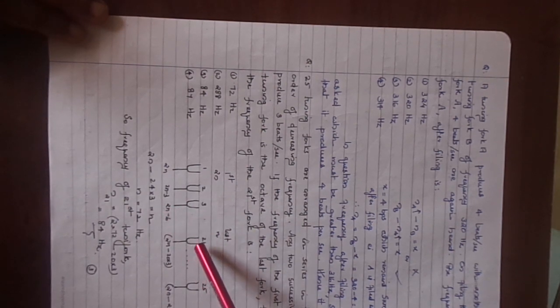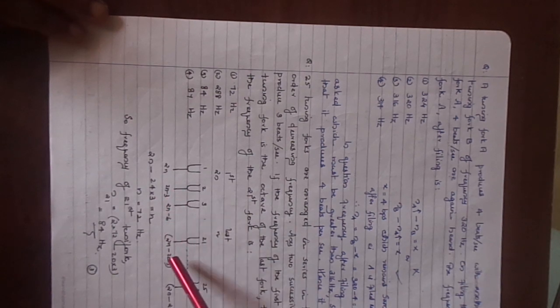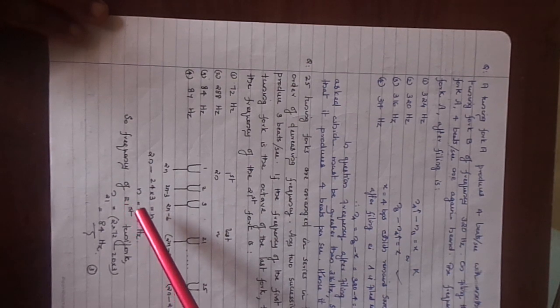So how can we write for the 21st one? 2n minus, yes, one less, 20 into 3. So for the last one, 2n minus 24 into 3 is equal to n. By using that you can find the value n as 72. Then the frequency of the 21st tuning fork, we get the answer 84.